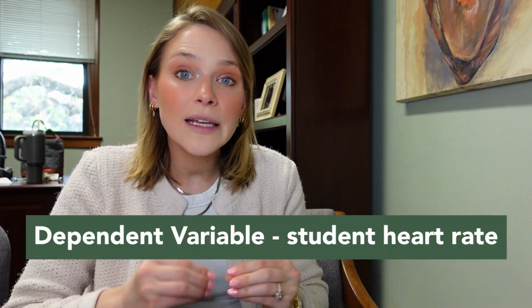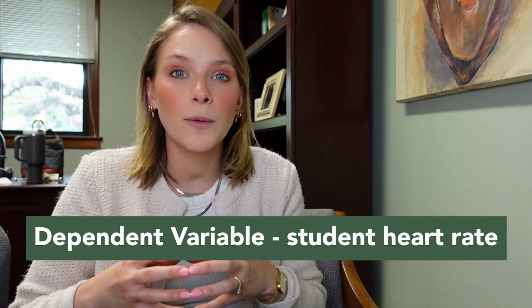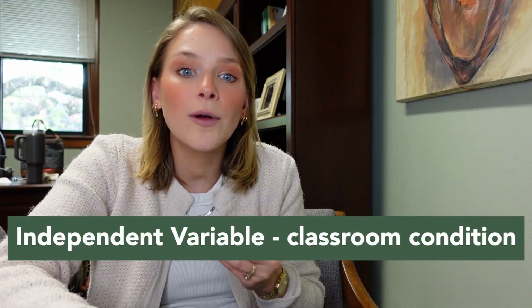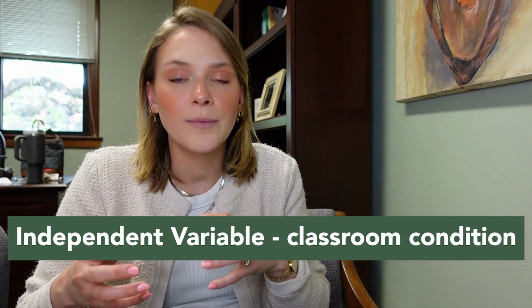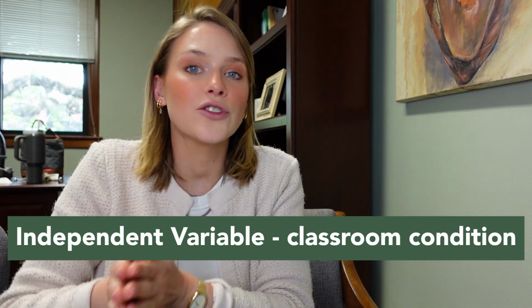So first we're going to define our variables. And again, in Jamovi, we're going to be working with two variables. Our dependent variable is going to be student heart rate, measured in beats per minute. This is our outcome. We're expecting it to change depending on whether the students are in the pop quiz group or in the traditional classwork group. And that brings me to our next variable, our independent or grouping variable, which is going to be the classroom condition. So students are either going to be assigned to the pop quiz group or to the traditional classroom assignment group.